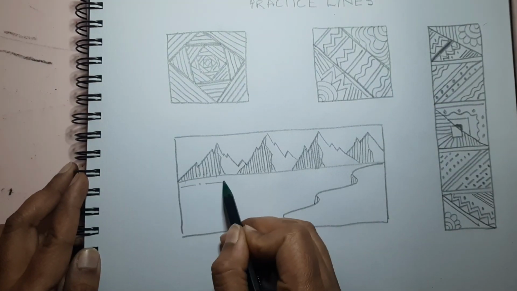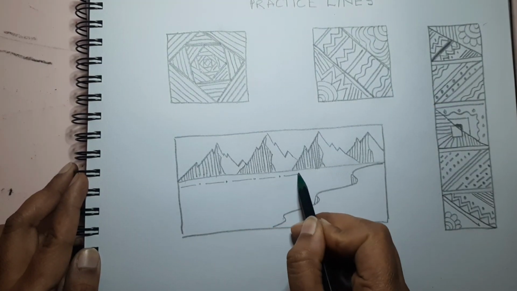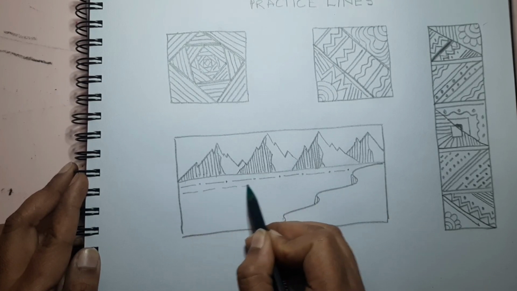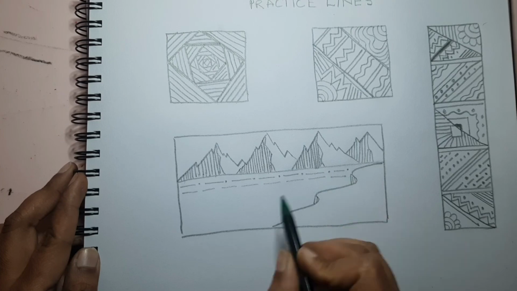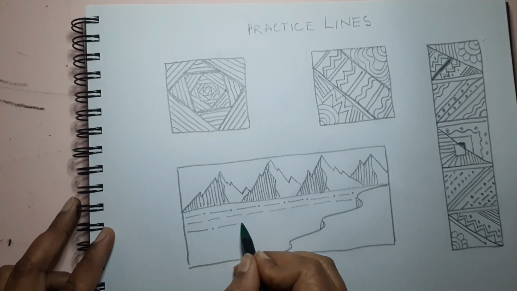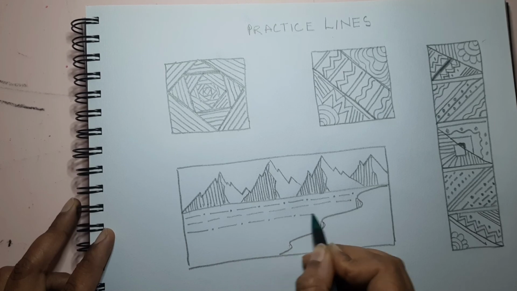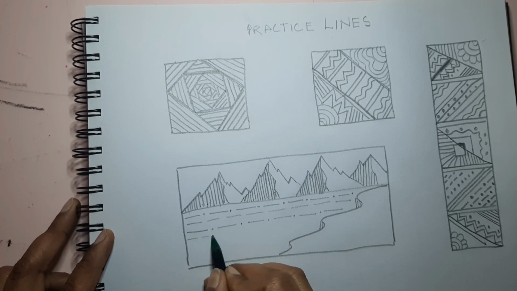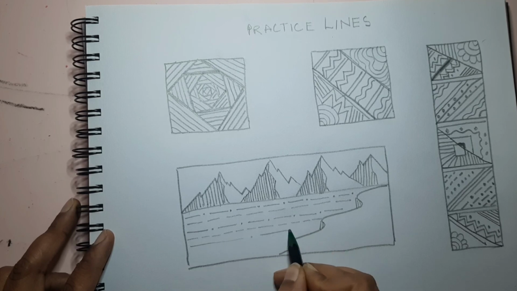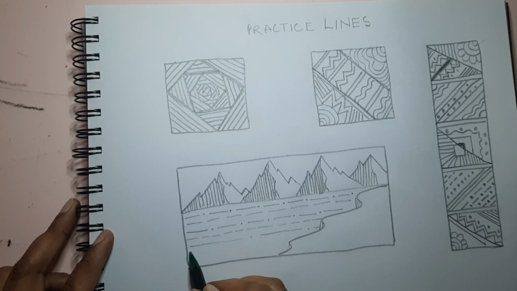Now we will draw the water body using dotted lines, dotted and dashed lines. You may choose how big the dash and dot would be. You may skip the dots altogether, make smaller dashes, sometimes longer dashes.